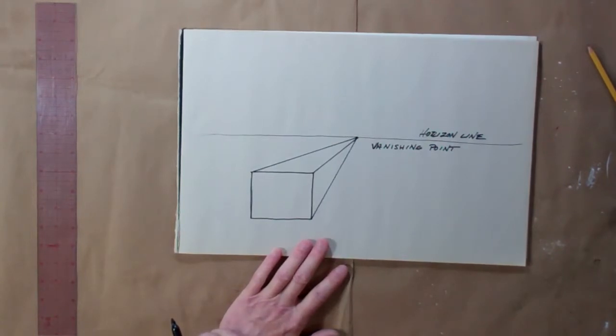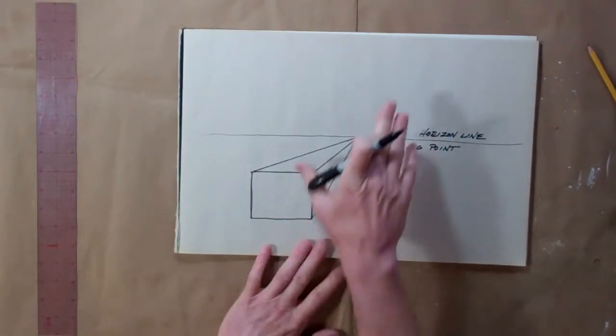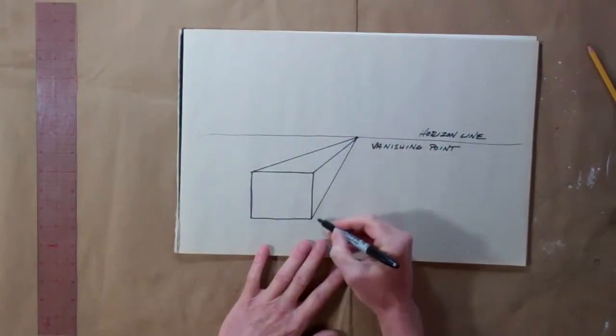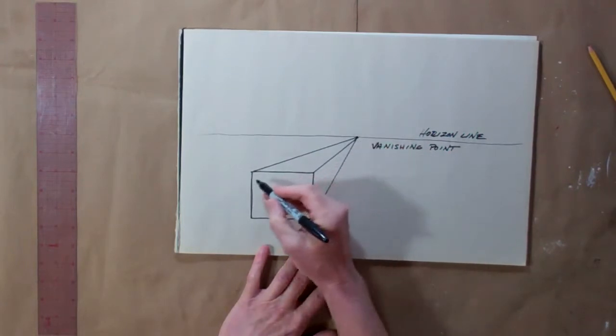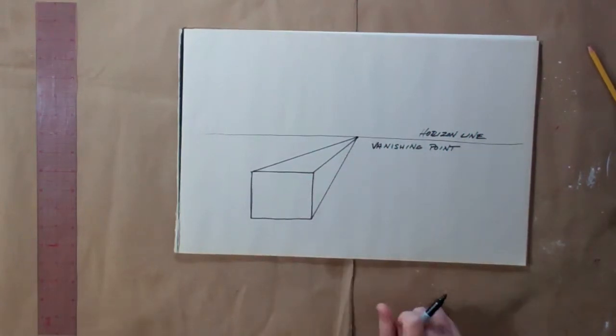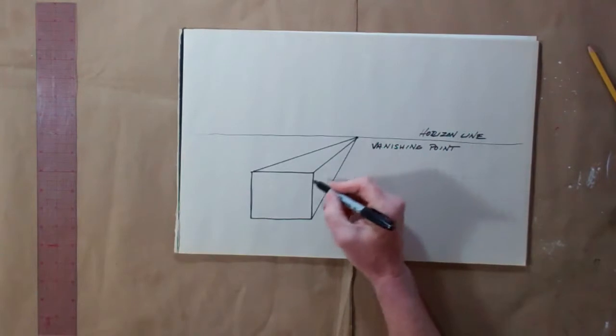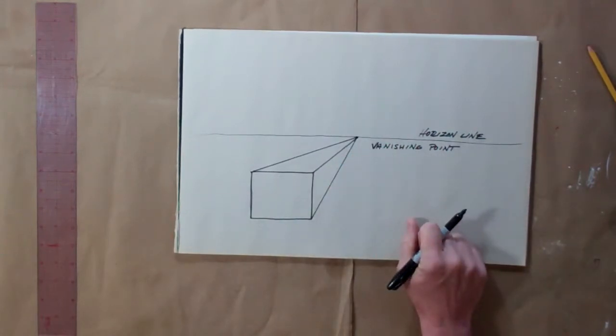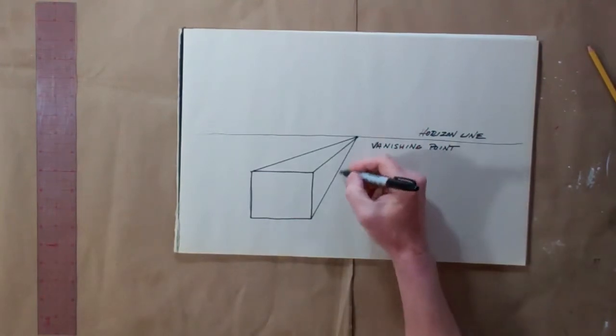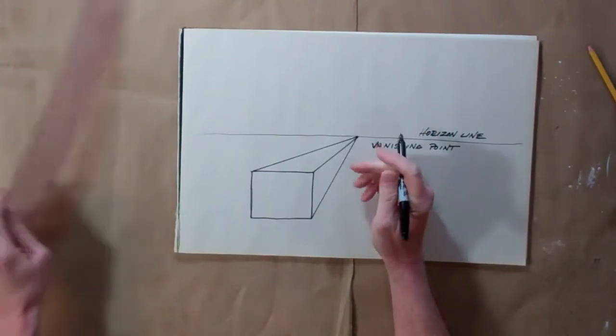Well, we don't want to make it look that long or that deep, because this is the depth of the box. So these depth lines have to be cut off. And how do we decide where to do that? Well, it can be done pretty much anywhere along here, but I'll show you.